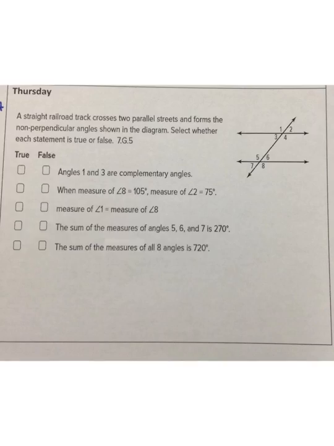Thursday, a straight railroad track crosses two parallel streets and forms the non-perpendicular angles shown in the diagram. Select whether each statement is true or false. Statement 1, angles 1 and 3 are complementary angles. True or false?